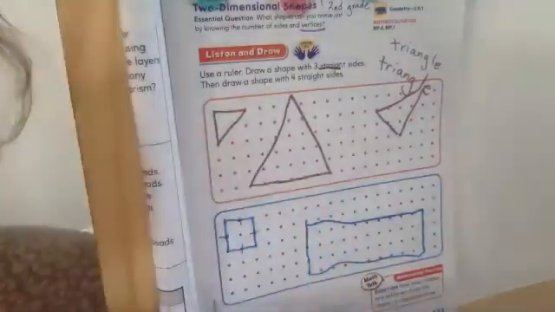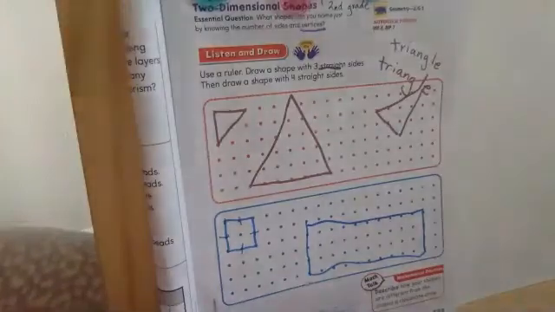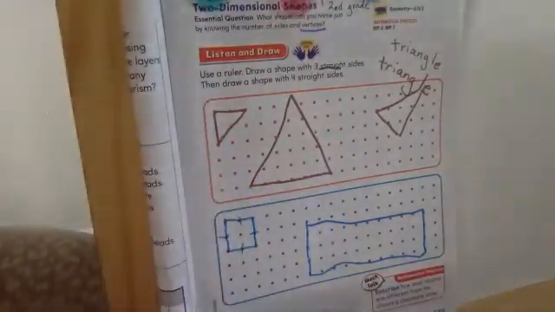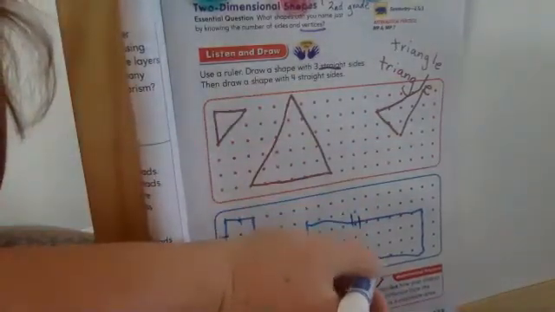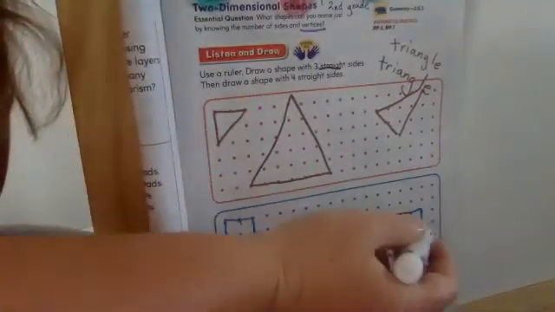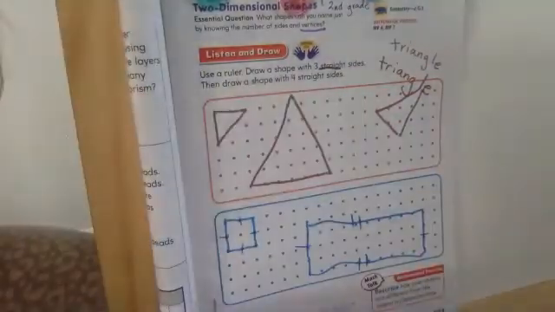Ooh, sorry. I tried to draw straight. Now, both of these shapes have 4 straight sides. These 2 parallel lines are long. These 2 parallel lines are shorter.